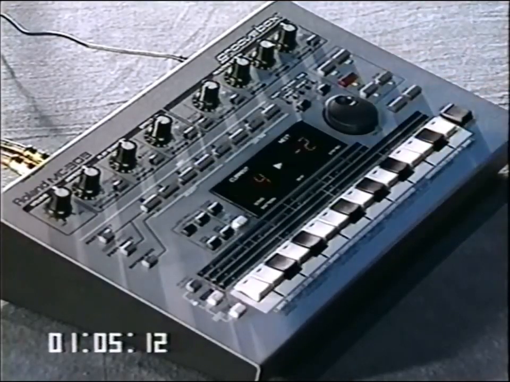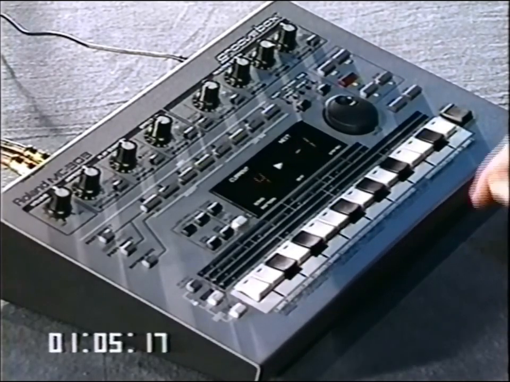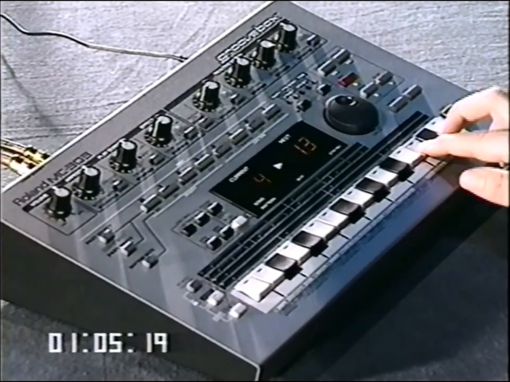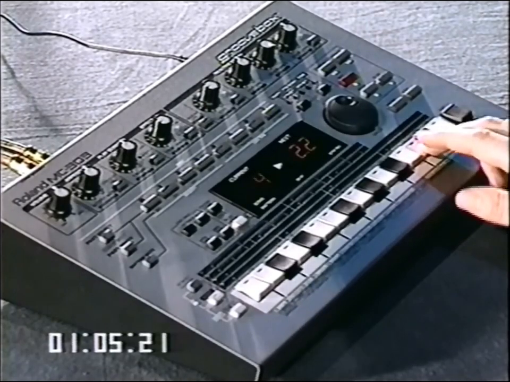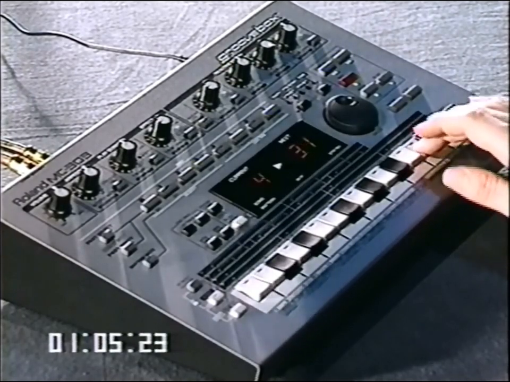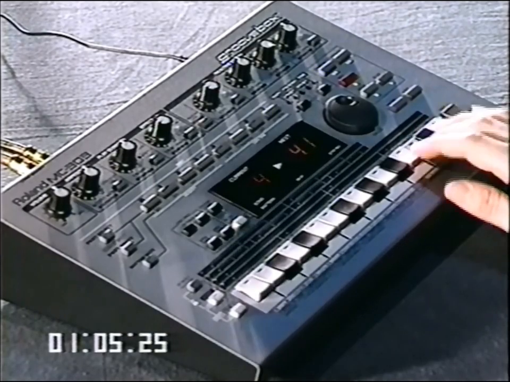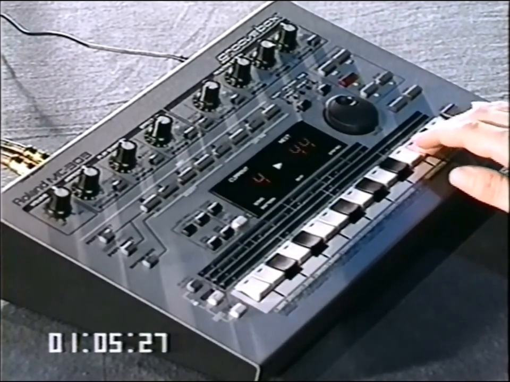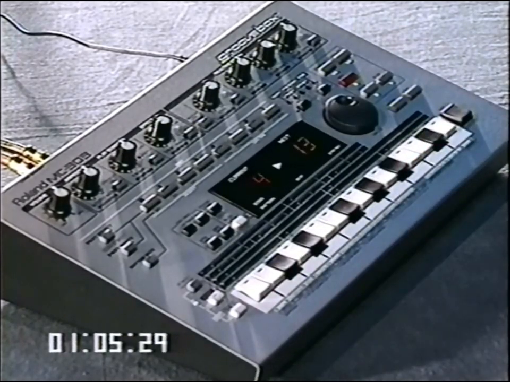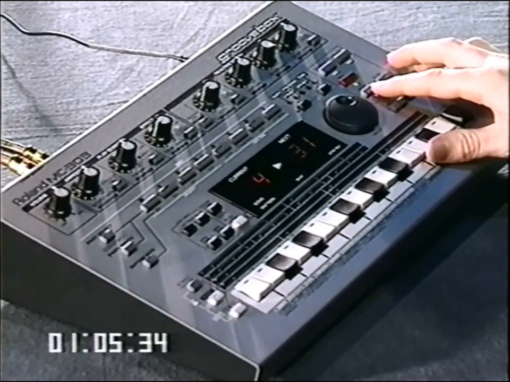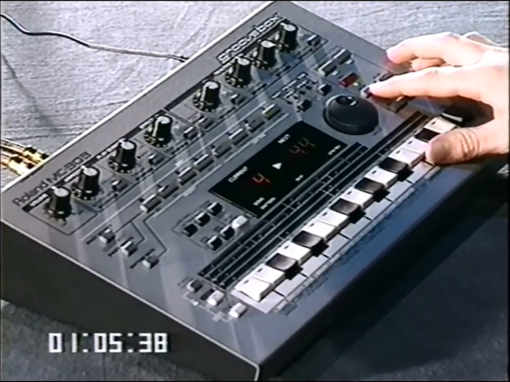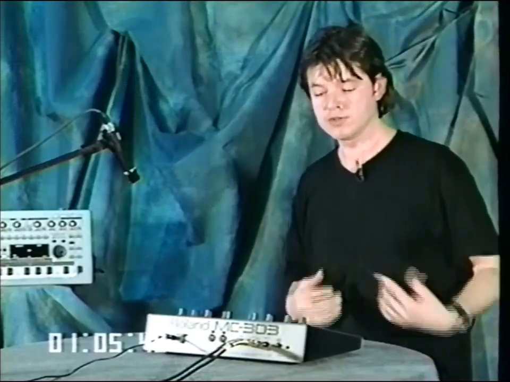Start the recording. So there's a pattern. It's using 3 parts.